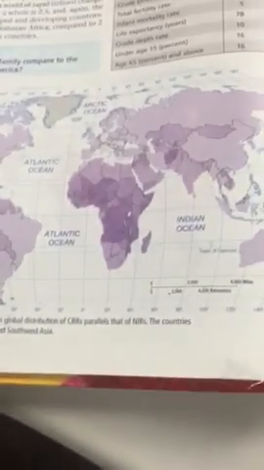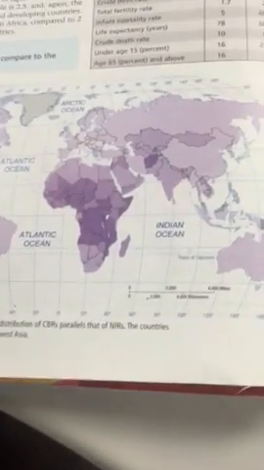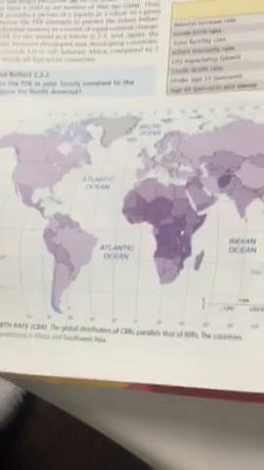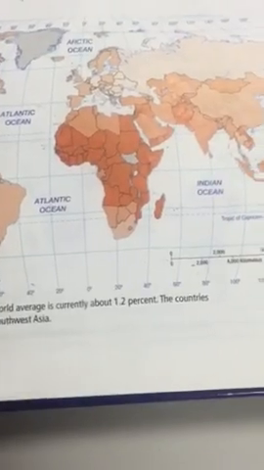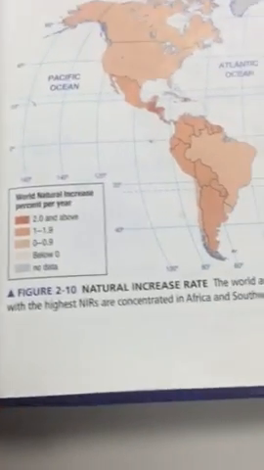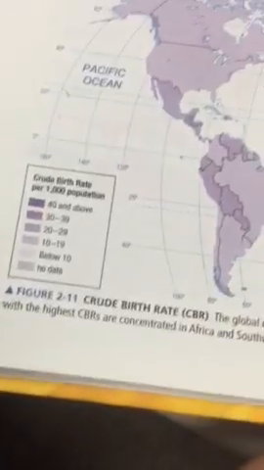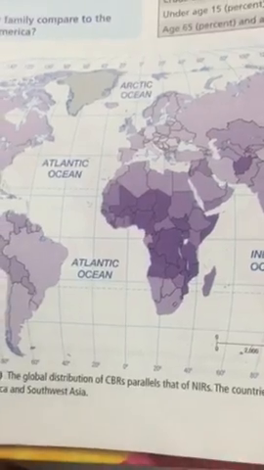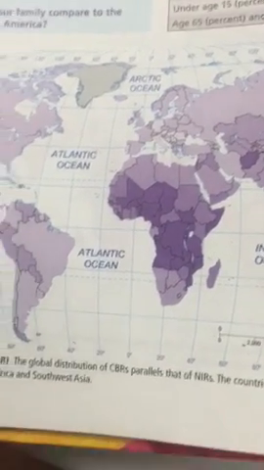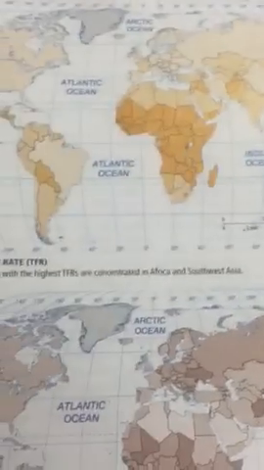Again, something that's important to look at, especially when there's a ton of maps in a chapter, is how those maps correlate. Here we see Africa being super bright. Here we see Africa being super bright. Right here we're talking about natural increase rate per year, and right here we're talking about crude birth rate per population. So it makes sense that your natural increase is going to be higher if you're having a lot of babies.